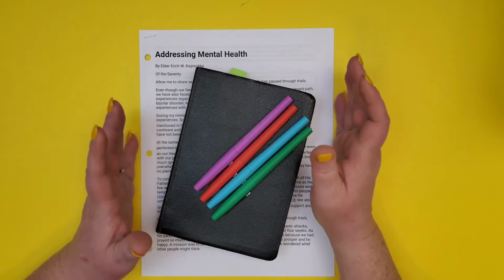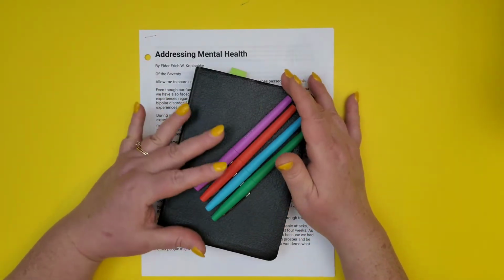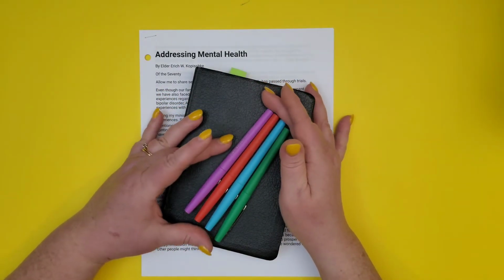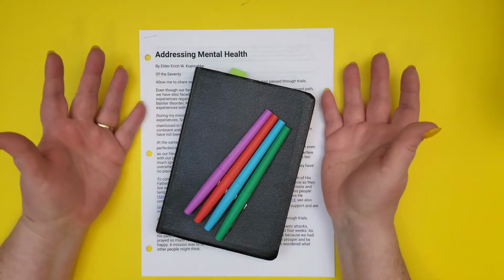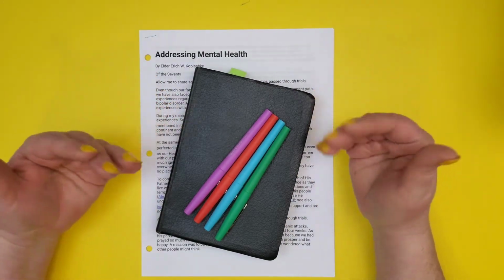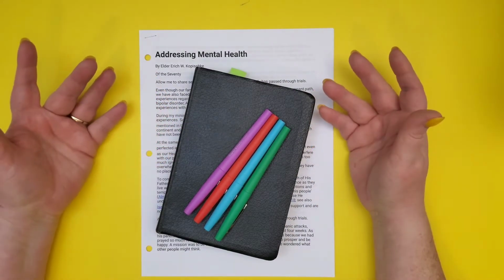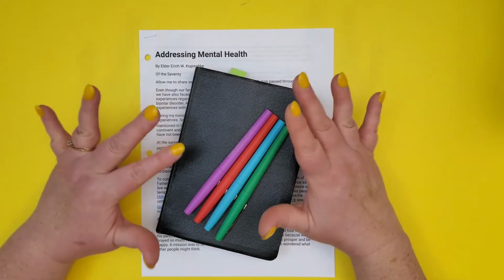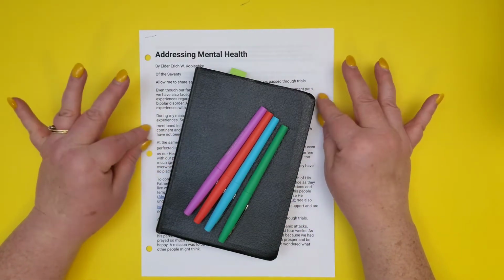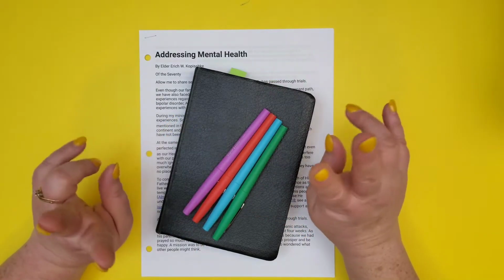First thing I like to do before I study a general conference talk is to just say a prayer. Pray for whatever it is I'm looking for. Some doctrine, some comfort in my life, some direction, whatever it is, that's always the first thing to do.